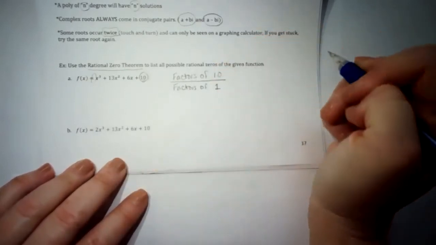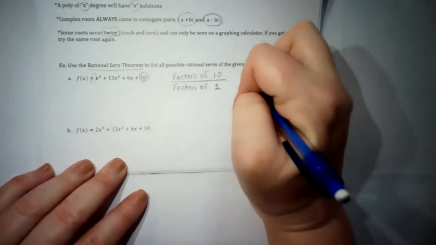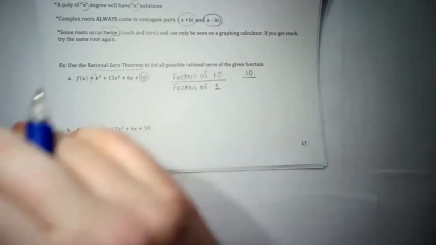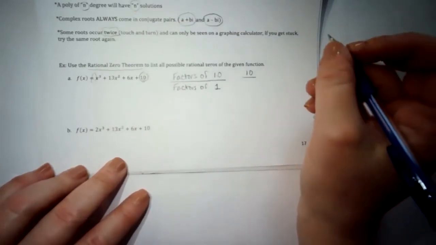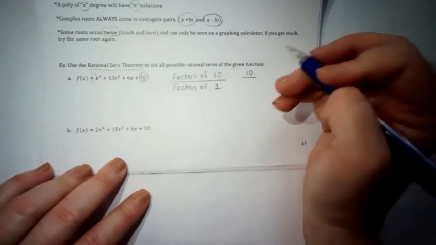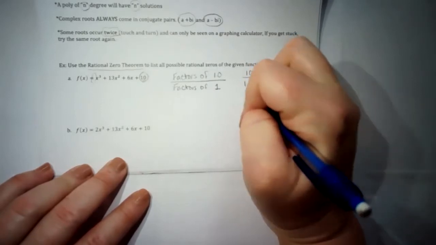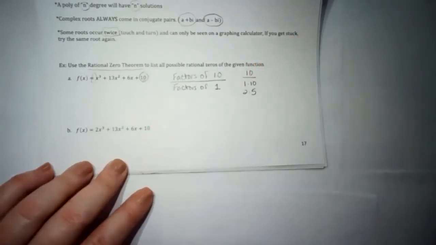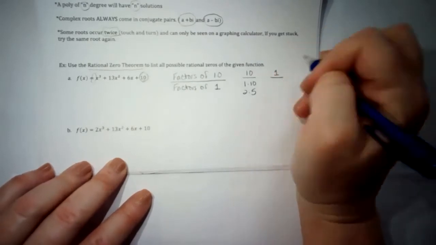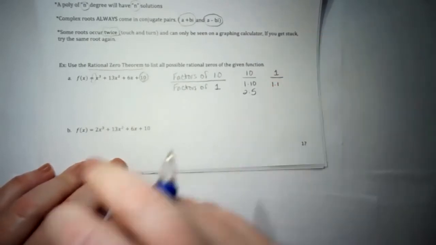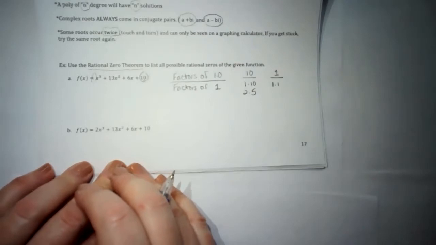Let's see. I need factors of 10. I'm really adding a lot of steps in here because I just want to make sure you understand it, but what numbers multiply together to give us 10? 1 and 10, 2 and 5. I think that's it, right? Okay, what about factors of 1? 1 and 1, right? That's easy. We started off with an easy one.